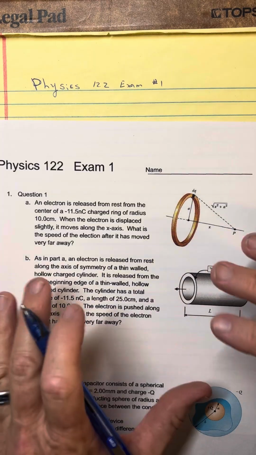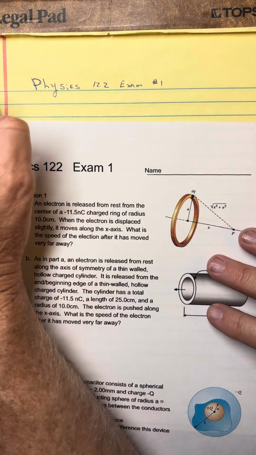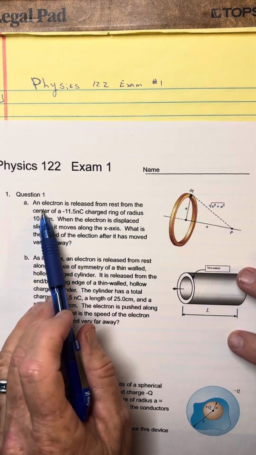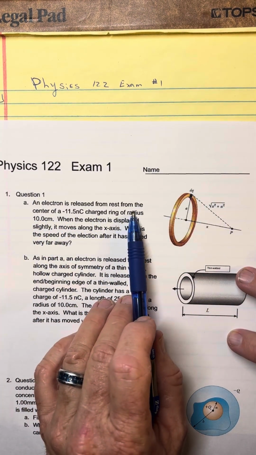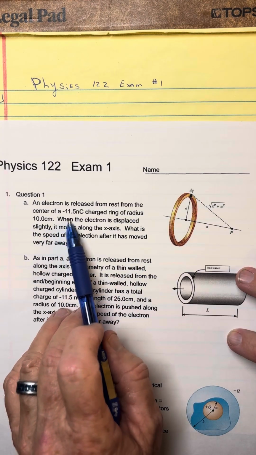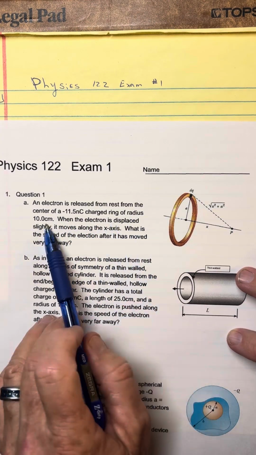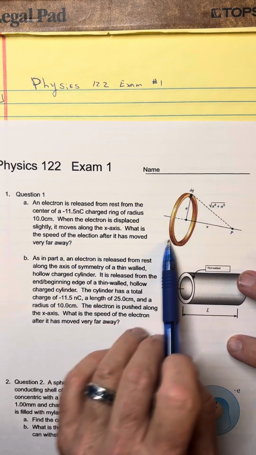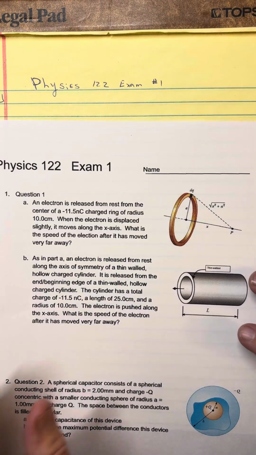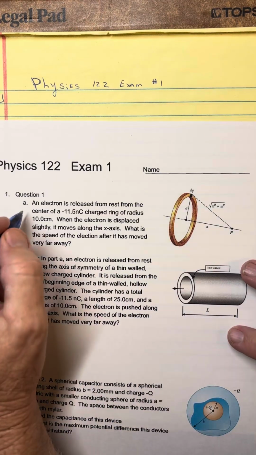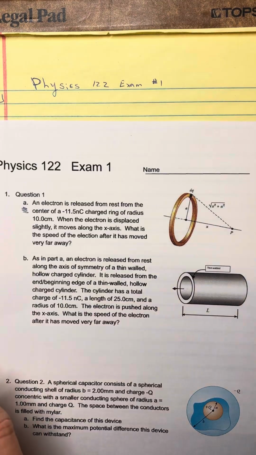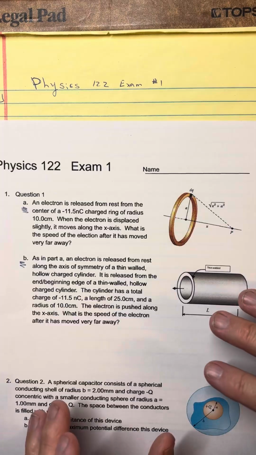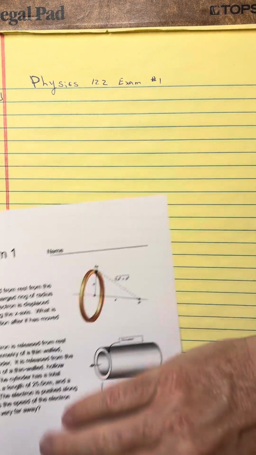All right, so with that in mind, let's look at number one here together. Here's the exam, here's the question. It says, an electron is released from rest from the center of a negatively charged ring, and it gives us the radius. When the electron is displaced slightly, it moves along the x-axis. What is the speed after it has moved really far away? So I'm hoping this first part A is pretty straightforward to you, and then it'll give you a pattern on what to do on the harder one, B. Let me hold off on reading B here.